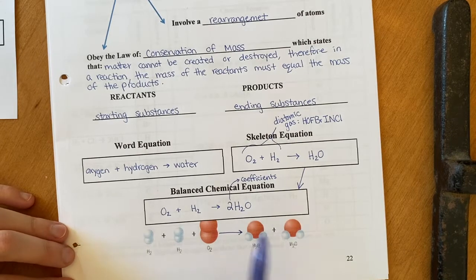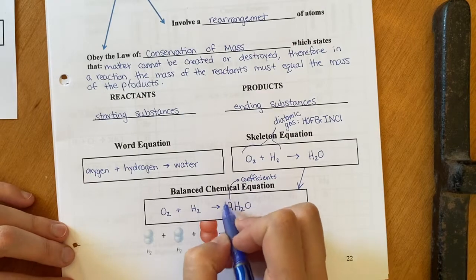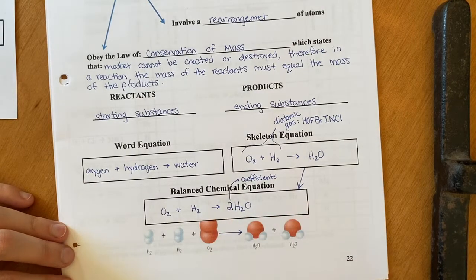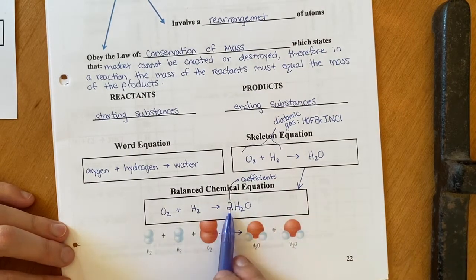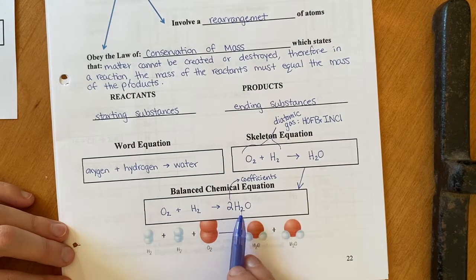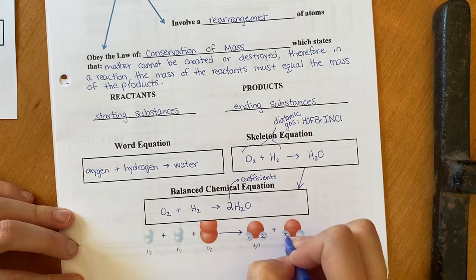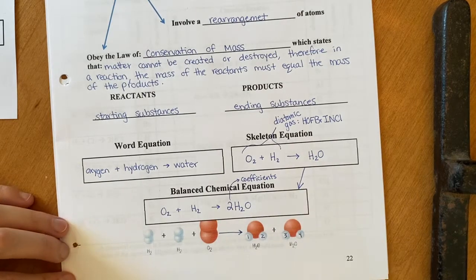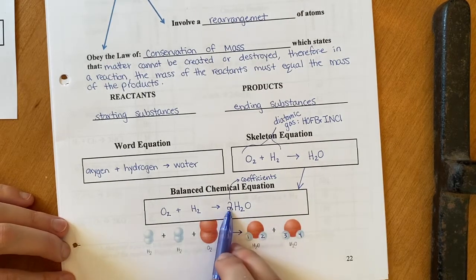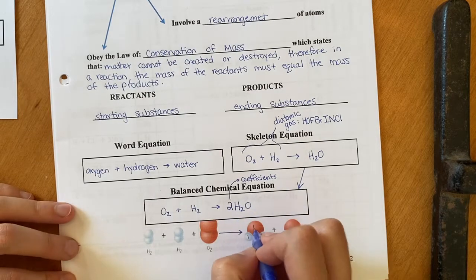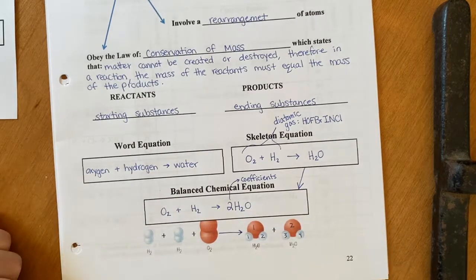So when you're counting out the atoms now, anything that follows the coefficient has to be affected by it, which means that we now have 2 times 2 hydrogen atoms. So here, 1, 2, 3, we now have 4 hydrogen atoms, and this 2 applies to that one, 1, 2 oxygens.